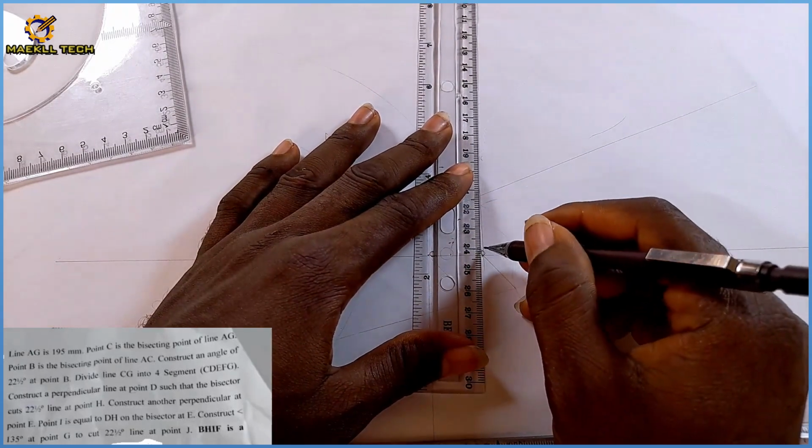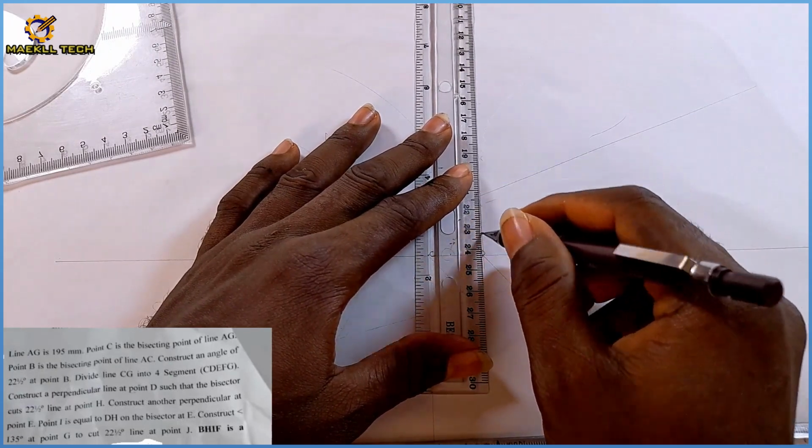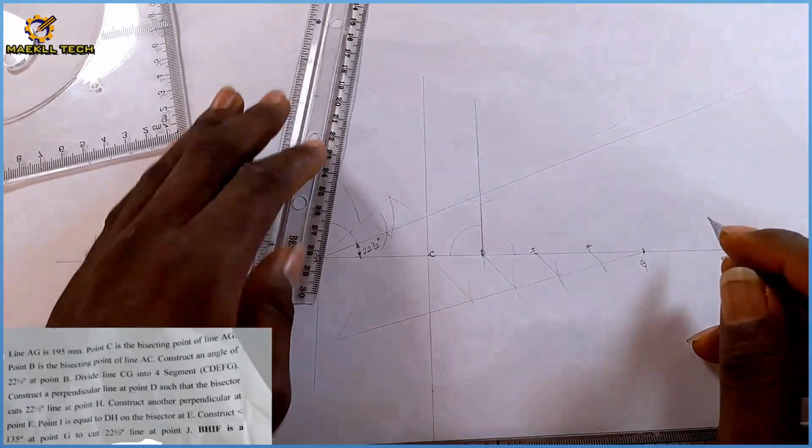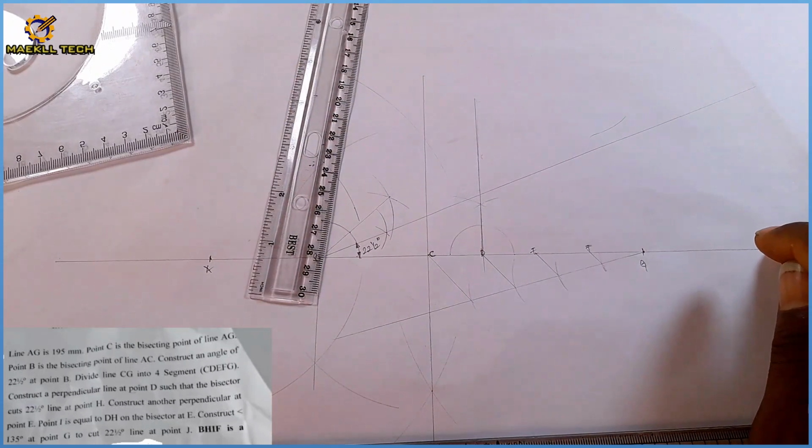Okay, at mark D. So that is the line there. This is perpendicular at what? At point D. All right, I draw that faintly.